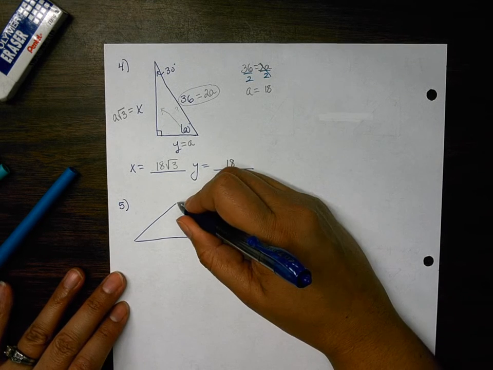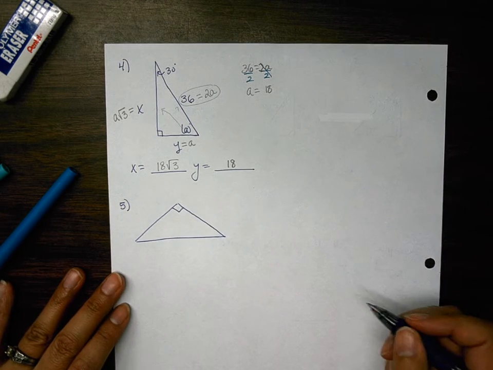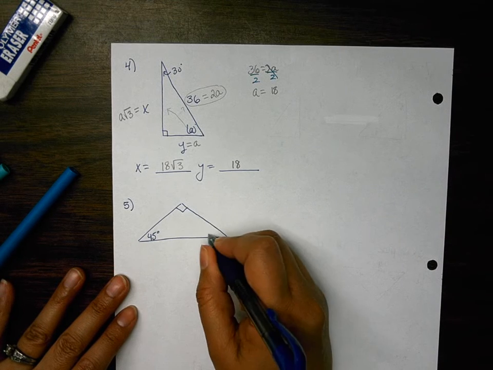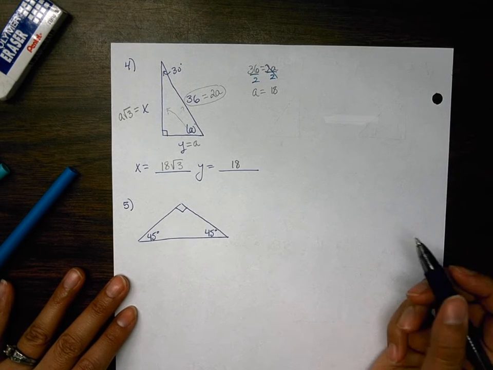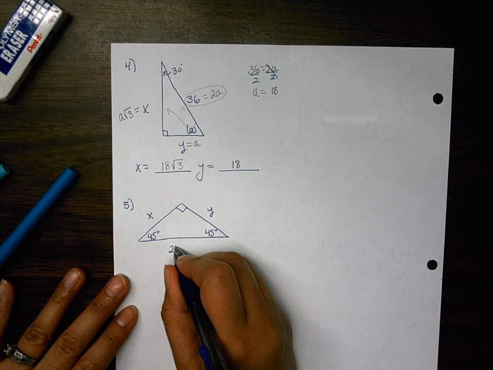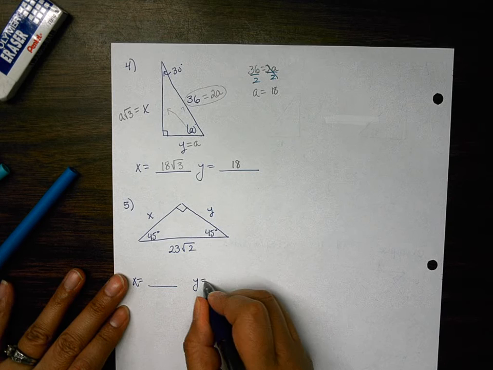Once we start the worksheet, there are some that are a little confusing, but we will be working together. Okay. Number 45, I've already marked the 90, x, y, 23 root 2, x equals blank, y equals blank.